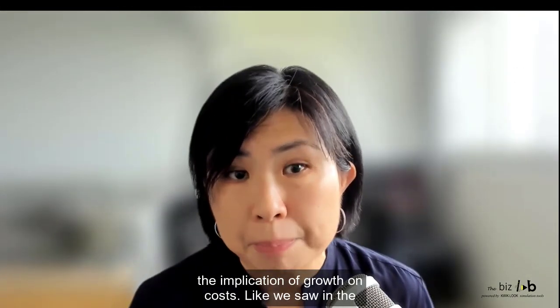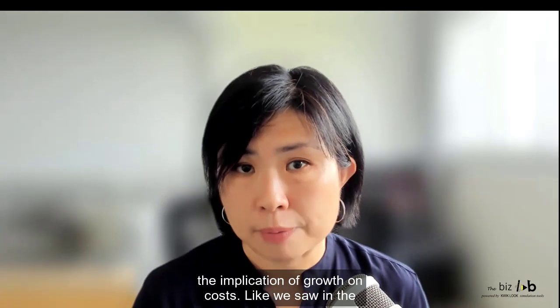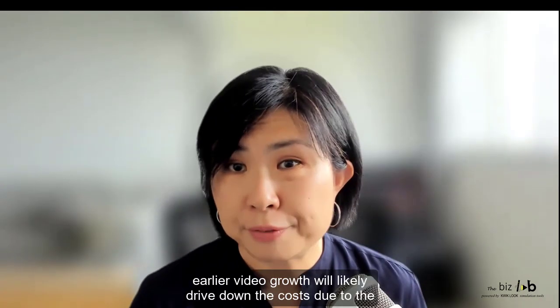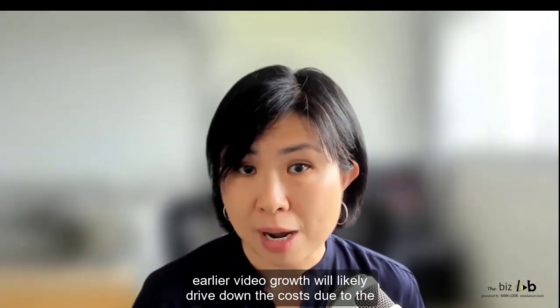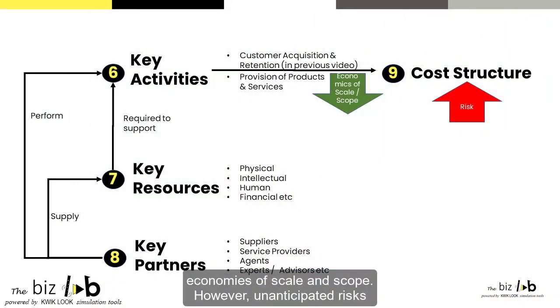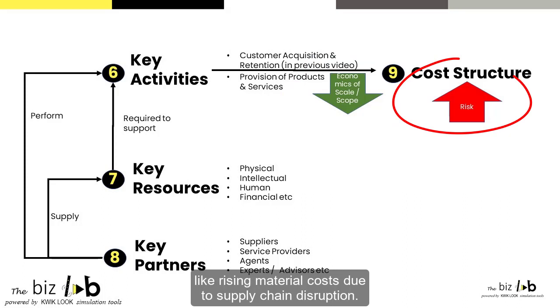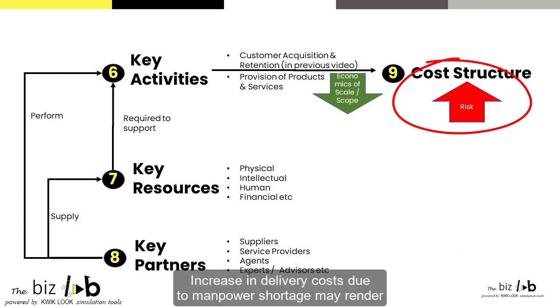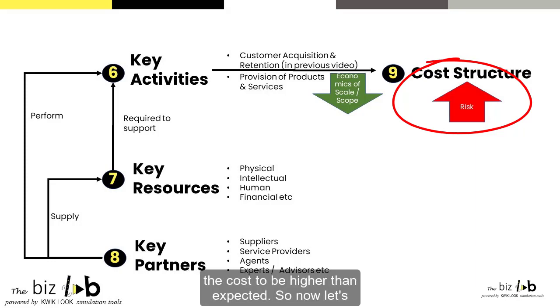So let's look at the implication of growth on costs. Like what we saw in the earlier video, growth will likely drive down the costs due to the economies of scale and scope. However, unanticipated risks like rising material costs due to supply chain disruption, increase in delivery costs due to manpower shortage, may render the cost to be higher than expected.